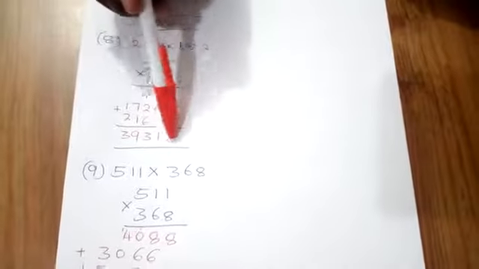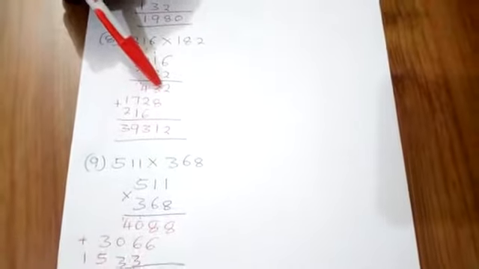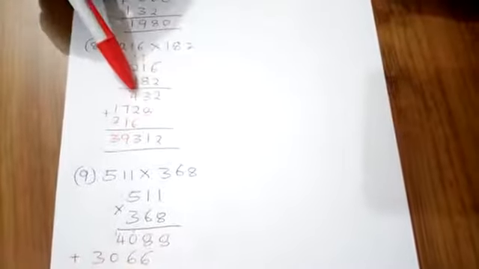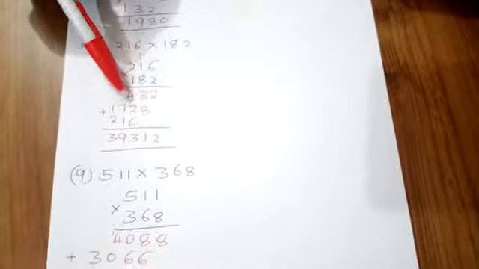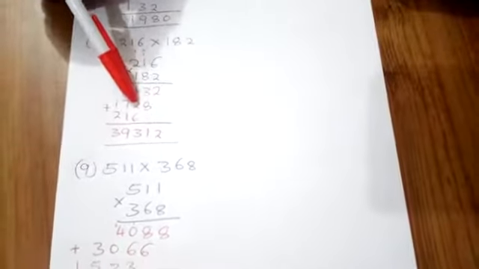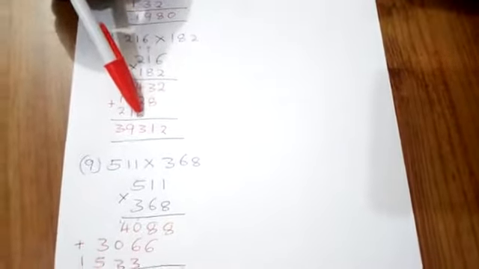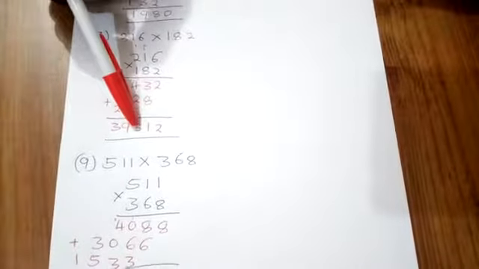So 2 plus 0 will give us 2. 3 plus 8 will give us 11. So we write 1, we carry 1. 4 plus 2 is 6, plus 6, which is 12. 12 plus 1 that was carried forward will give us 13. So we write 3, we carry 1.